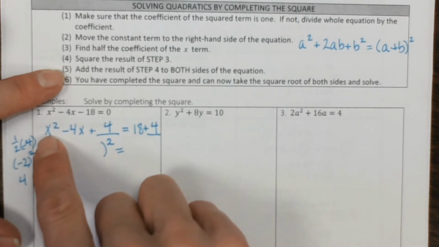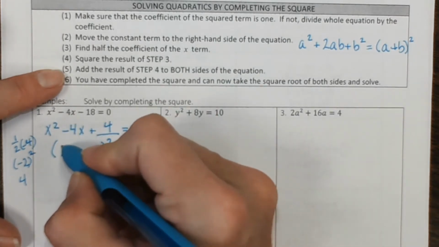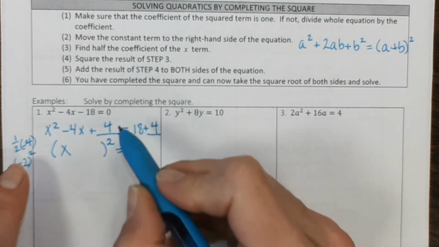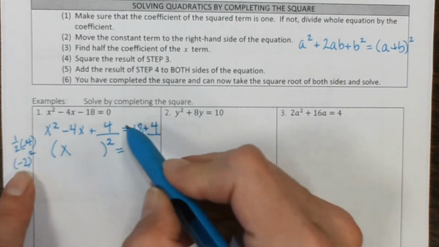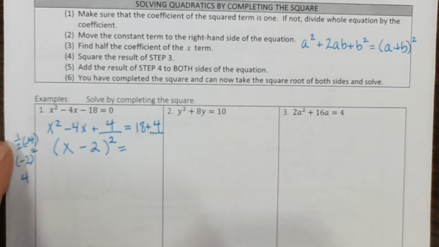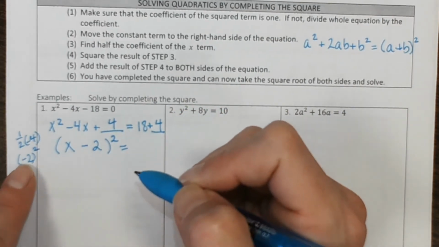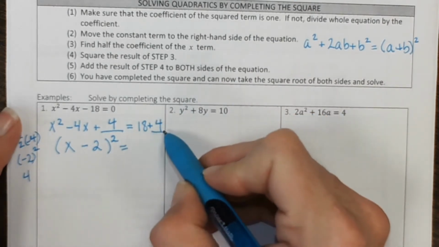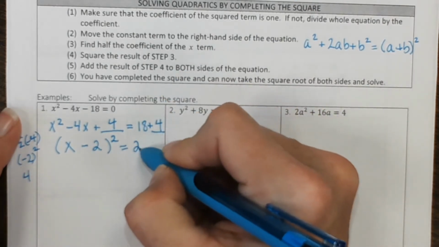Well, we know that the way we get x squared is to have an x at the beginning, and then whatever number was half of that b term that you squared to put here, that's what's going to go inside your parentheses. That's why I write out these steps, because then I say, okay, that's what goes there. And then I say, okay, I've got 18 plus 4 is 22.